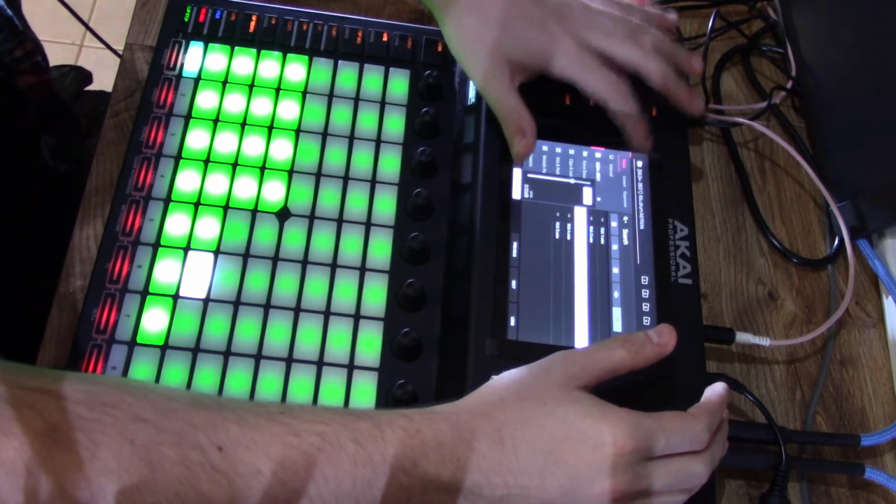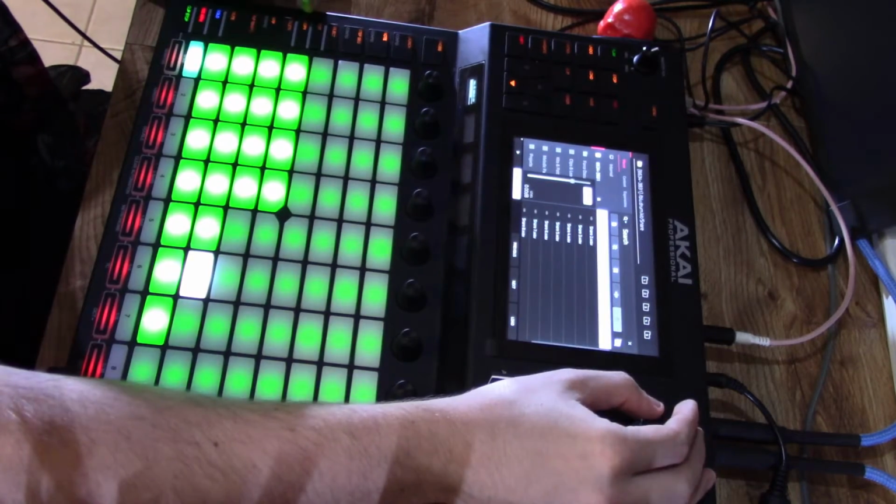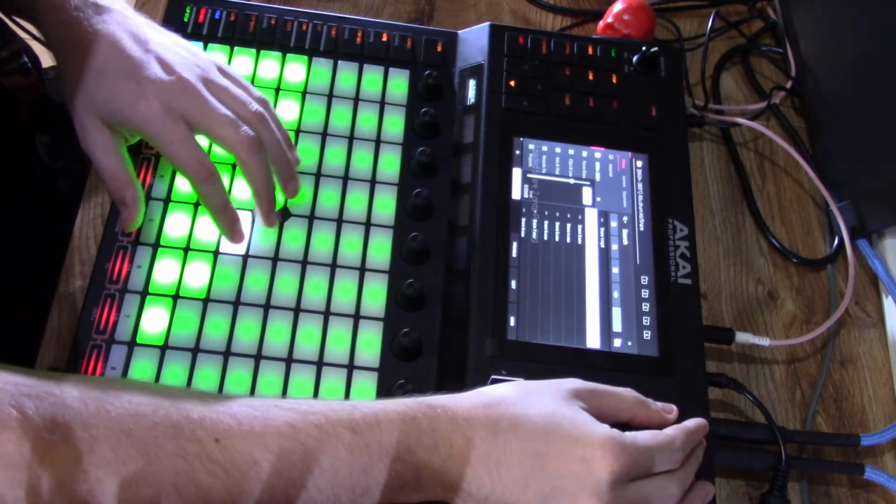I'm actually going to grab a couple more snare hits. Yeah, let's get a softer snare in there.